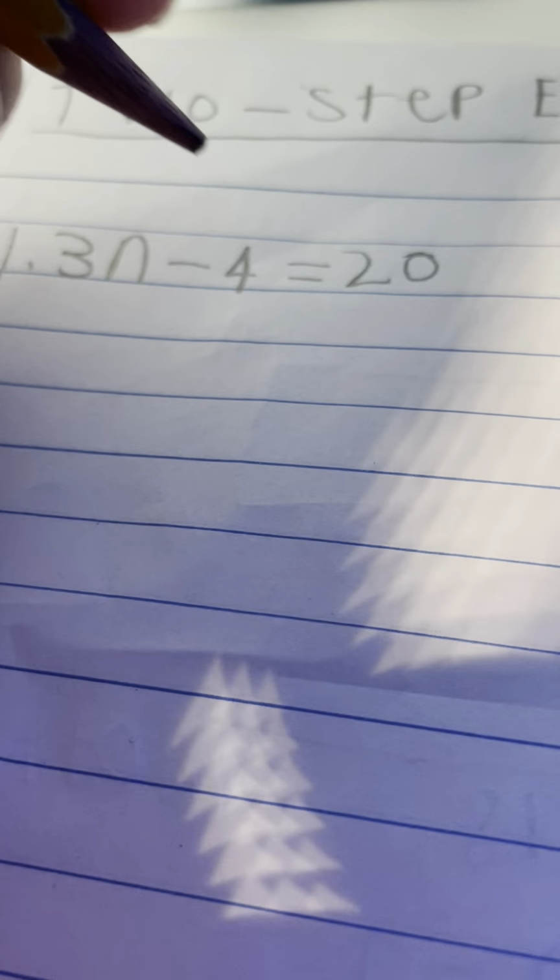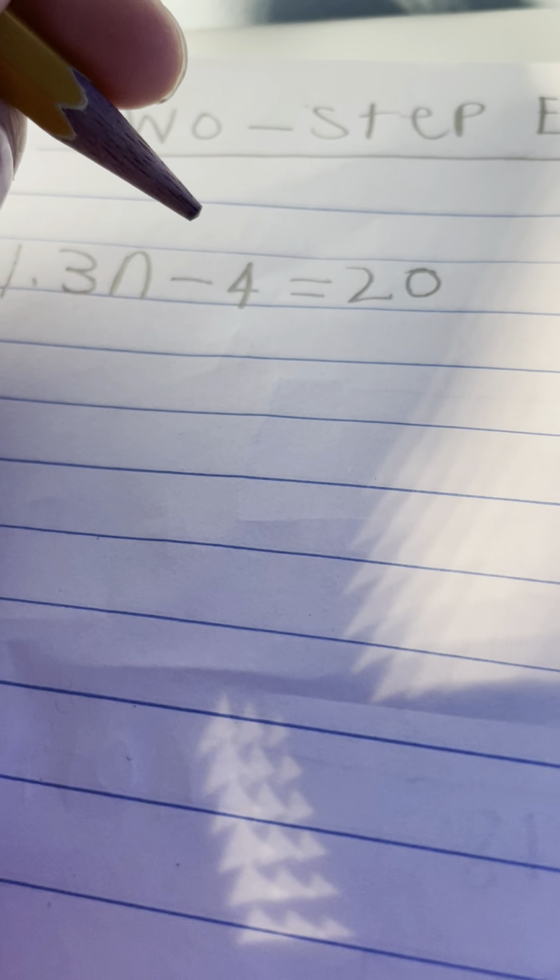So let's start with 3n minus 4 equals 20. Now, the same thing we did with one-step equations. What is the opposite of subtraction? Addition. So we plus the 4 and do it to the right. Okay? And then we have 3n equals 24.